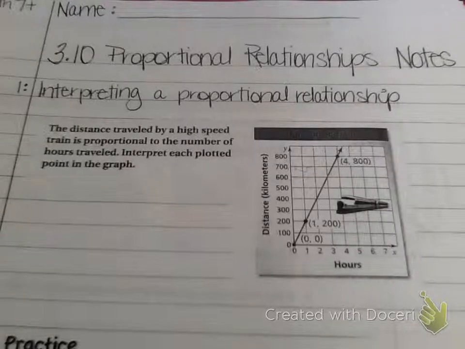Alright, today we're going to talk about interpreting proportional relationships and really talking about what they mean in the real world or in real life applications. So let's take a look at this first graph. Looks like it's a train, and we have a number of hours going across the x-axis and the distance going across the y-axis.